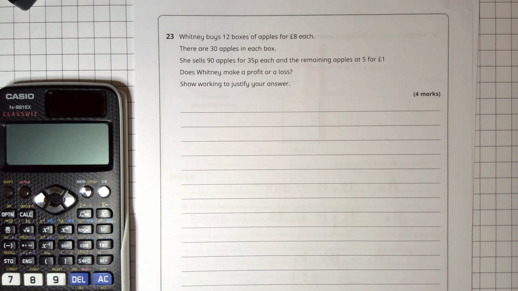It says Whitney buys 12 boxes of apples for £8 each. There are 30 apples in each box. She sells 90 apples for 30 pence each, and the remaining apples at 5 for the price of £1. Does she make a profit or loss? Show your workings to justify your answer.